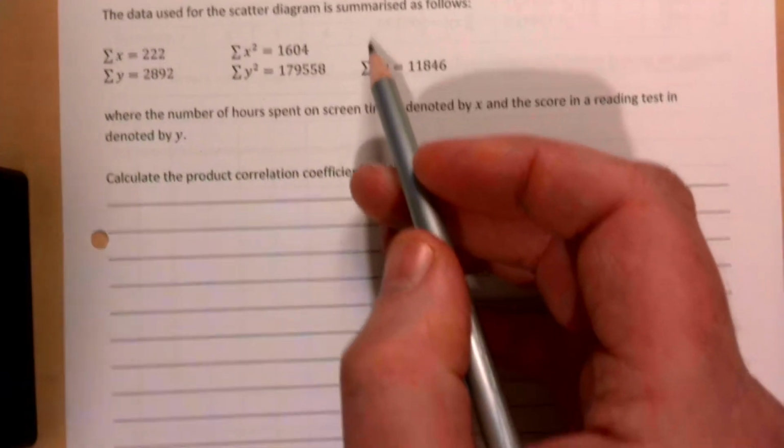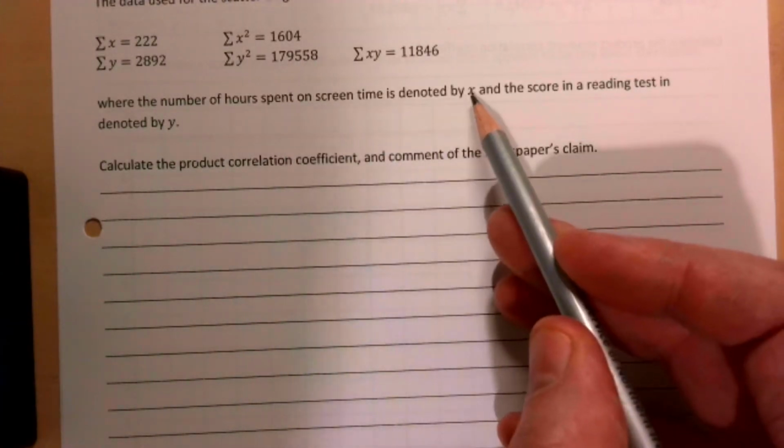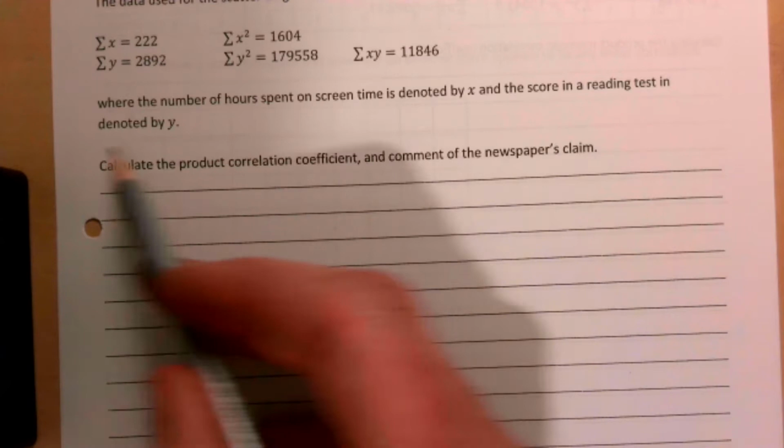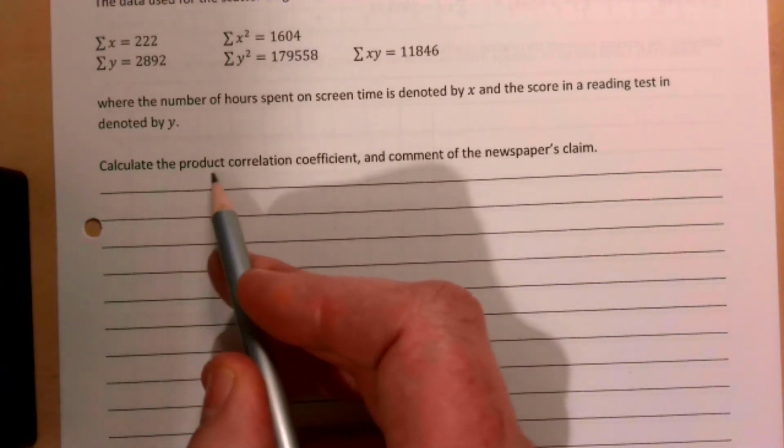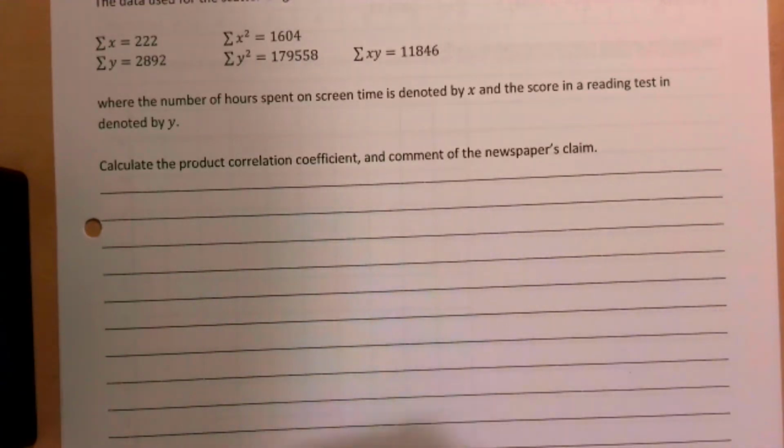We're going to substitute it in and work out what we're looking for, where the number of hours spent on the screen is denoted by x and the score in the reading test is denoted by y. Calculate the product moment correlation coefficient and comment on the newspaper's claim.